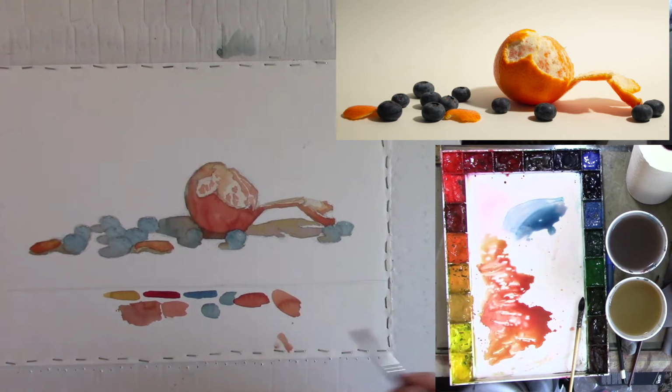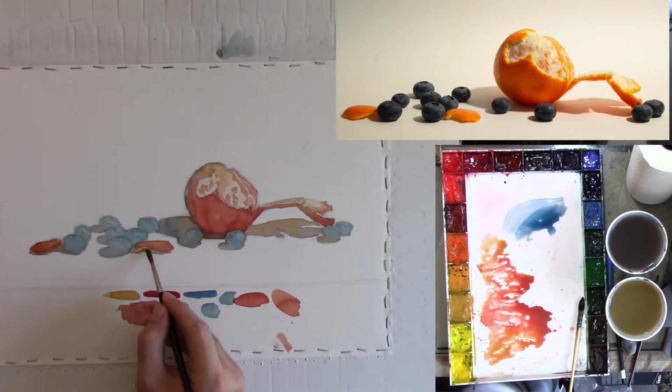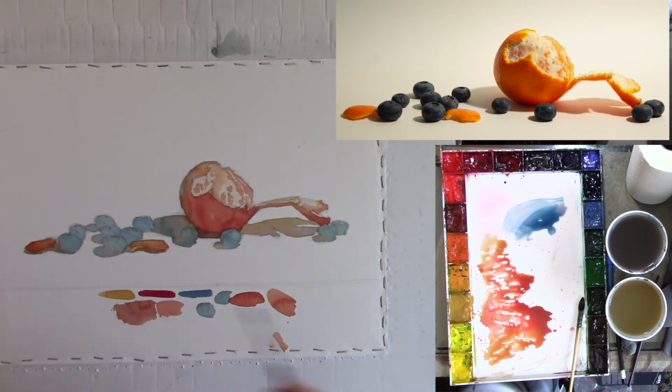There's orange reflection. I'm going to bump up another passive orange reflection in the shadow. That peel, same thing over here.